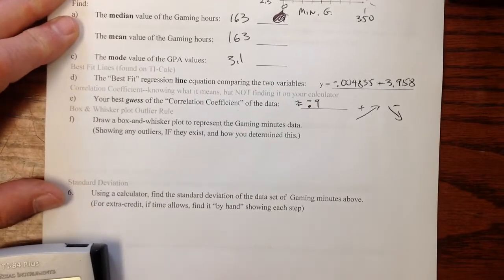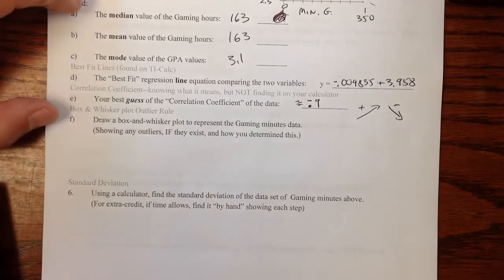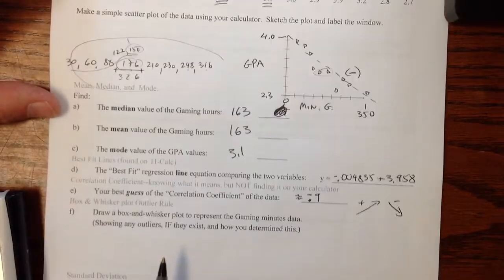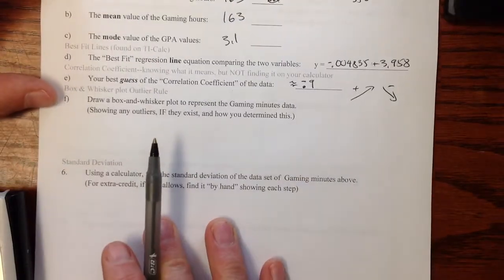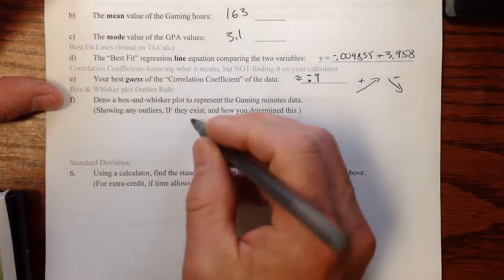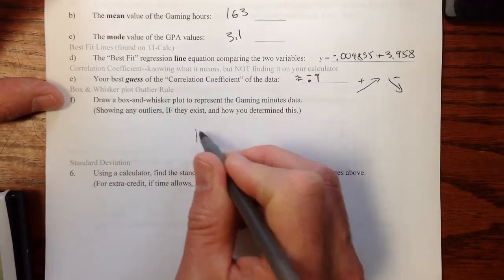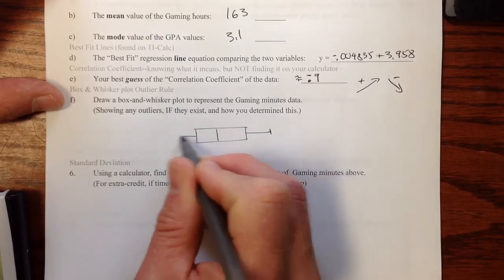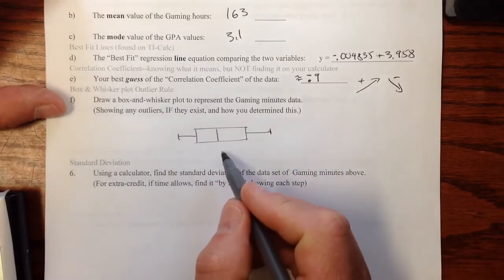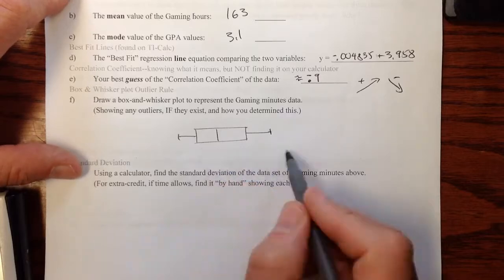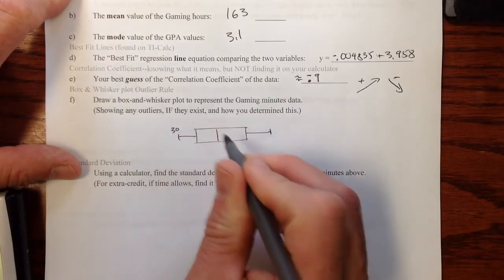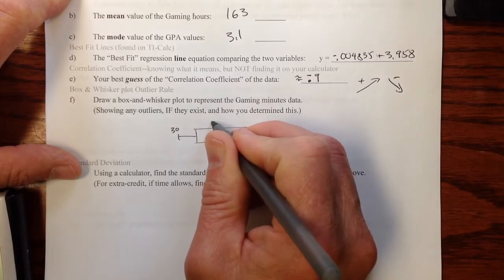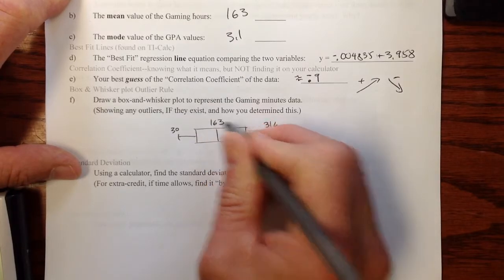Draw a box and whisker plot to represent the gaming minutes data. Now that I've got this organized up at the top right there, I'm going to be looking at that. I know that if I just sketch a basic box and whisker, I can fill in the data, and then I can sketch it with an appropriate scale. That smallest value is 30. The biggest value is 316. My middle value is 163.